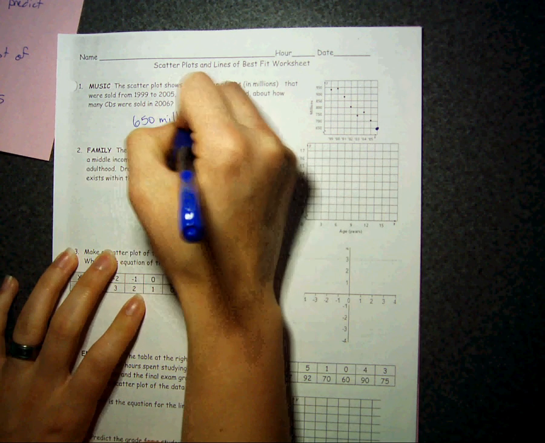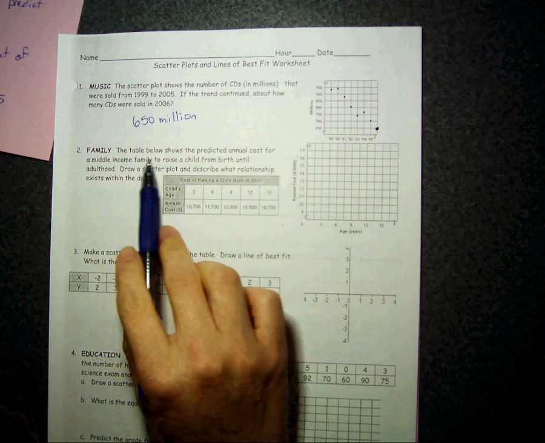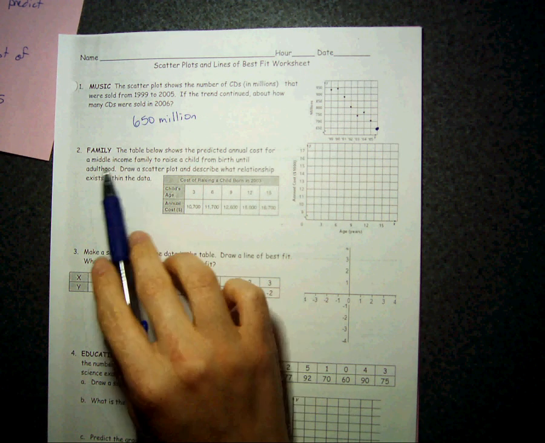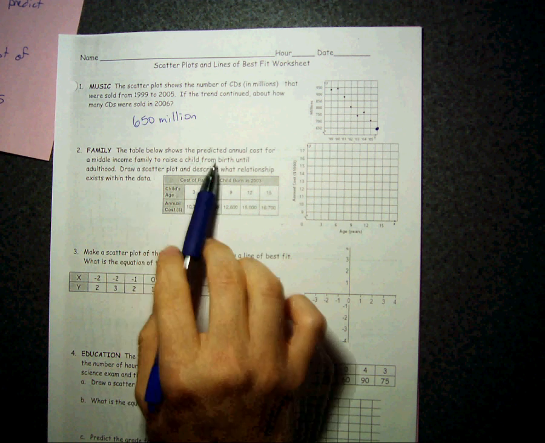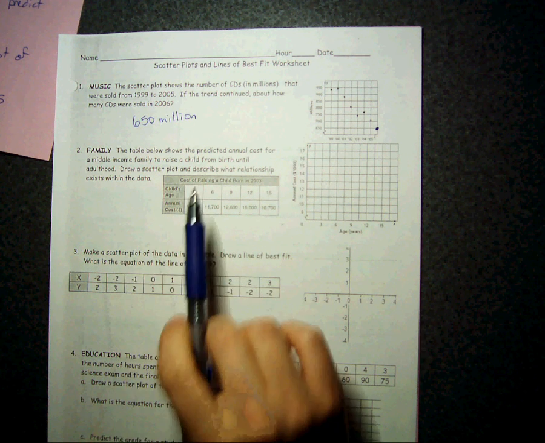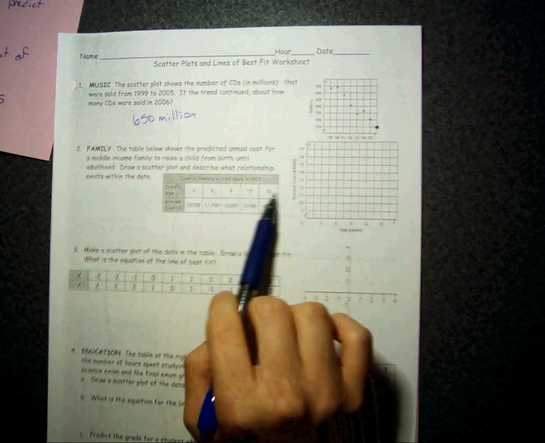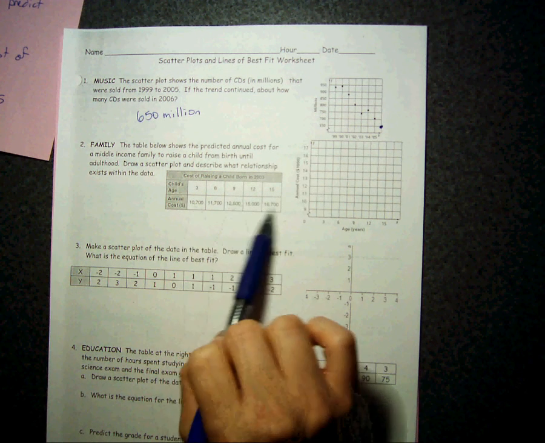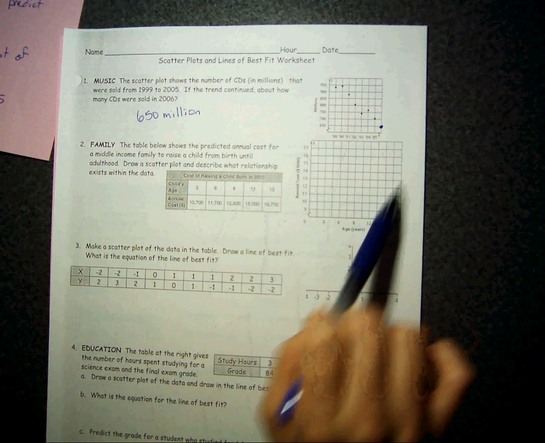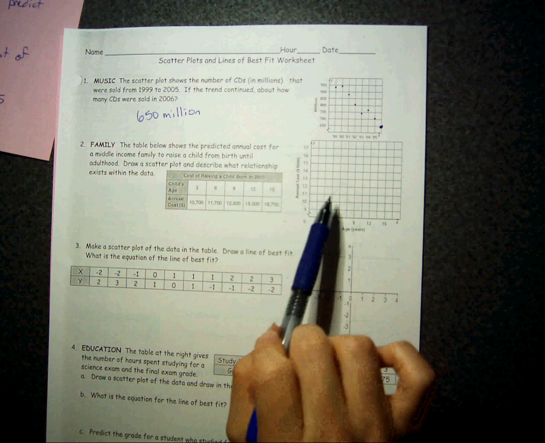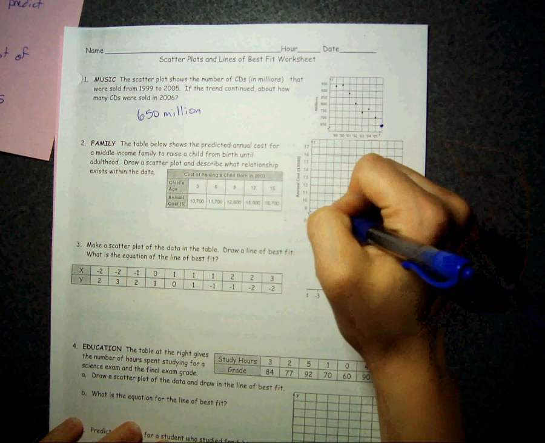So number 2, the table below shows the predicted annual cost for a middle-income family to raise a child from birth until adulthood. So this is their age, this is how much it costs, and again, they already have your scatter plot set up for you, and again, there's the squiggly line. So at 3, I'm at 10,700, so somewhere between 10 and 11.